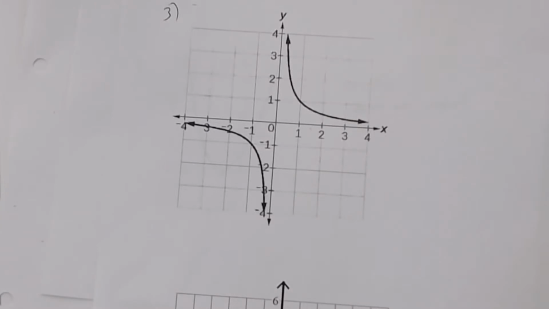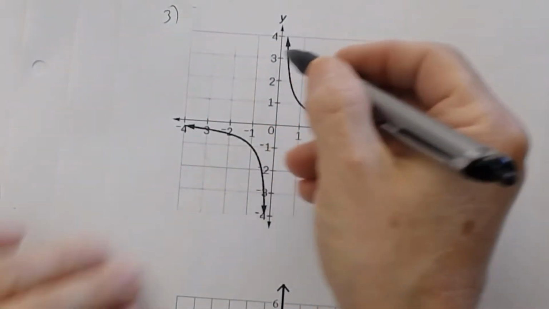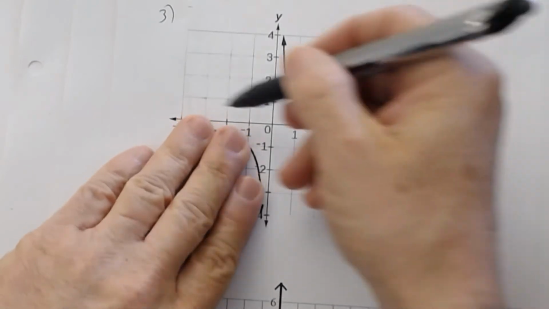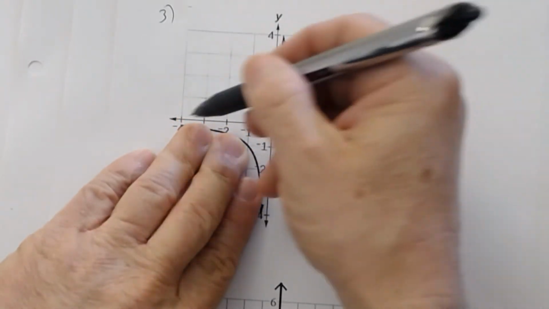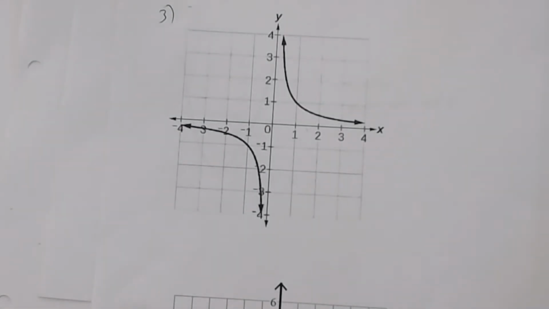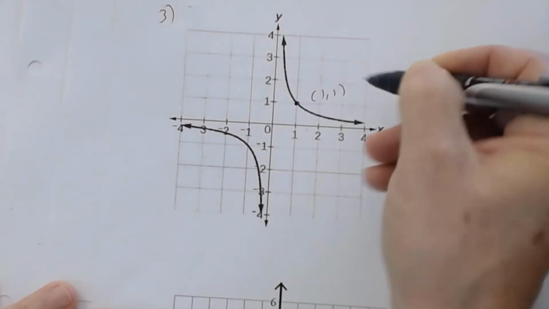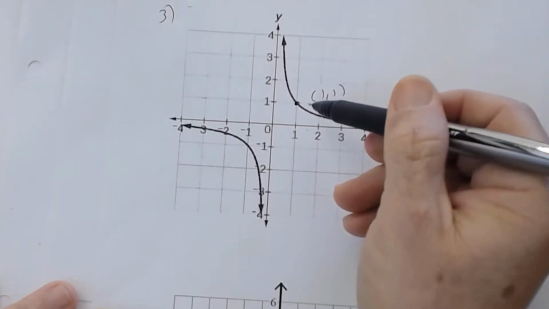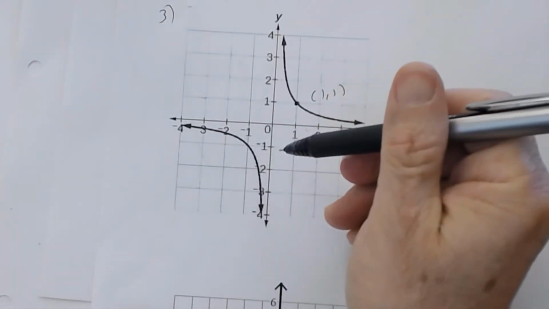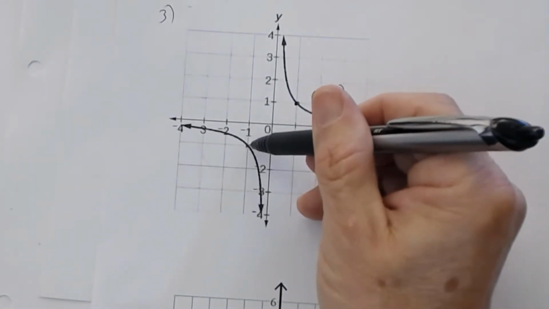You know it's not even, right? Because even would be symmetrical about the y-axis. So meaning that if all you had was this, then you better have this piece as well, right? But is it odd? If I take this point here, 1, 1, and I reflect it by the origin, am I going to get the point -1, -1 on the graph? Yes, I do.